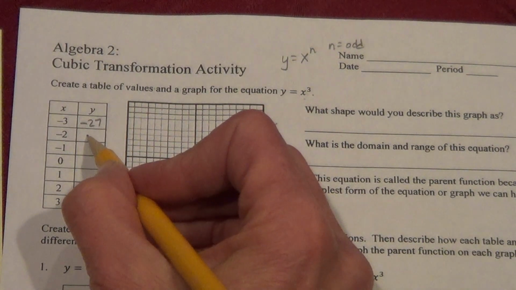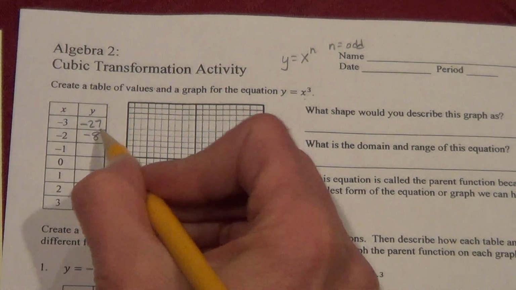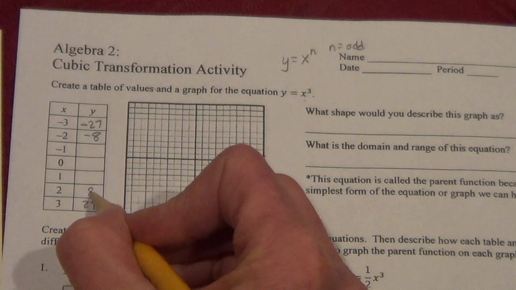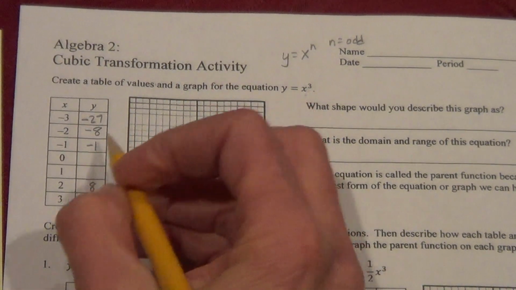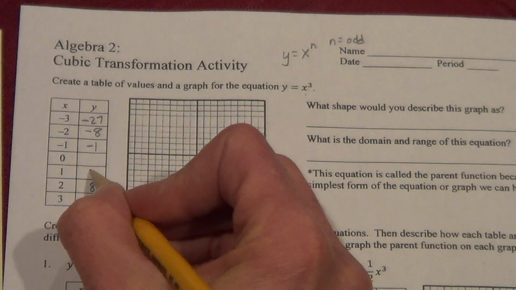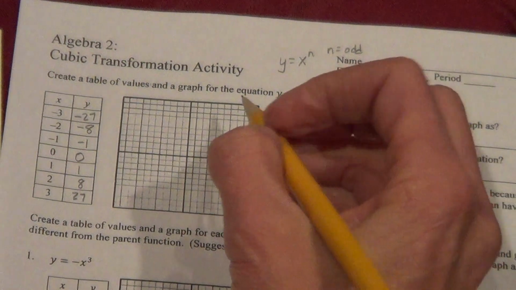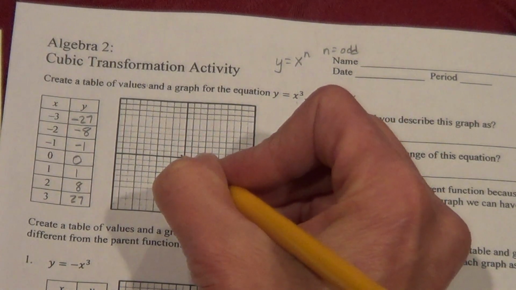-2 times -2 times -2 is -8. 2 times 2 times 2 is 8. -1 times -1 times -1 is -1. 1 times 1 times 1 is 1. 0 times 0 times 0 is 0. So pause the video and go ahead and graph those.